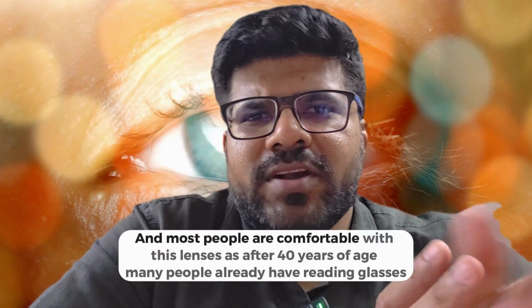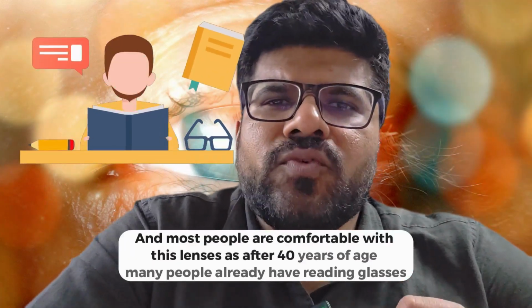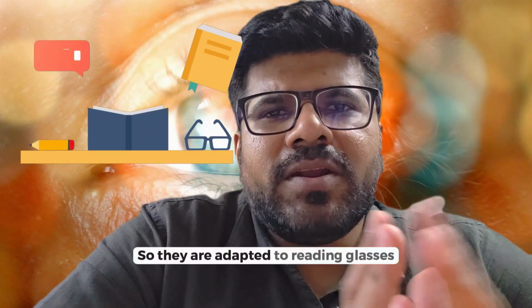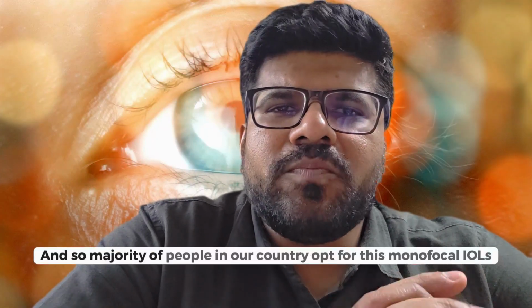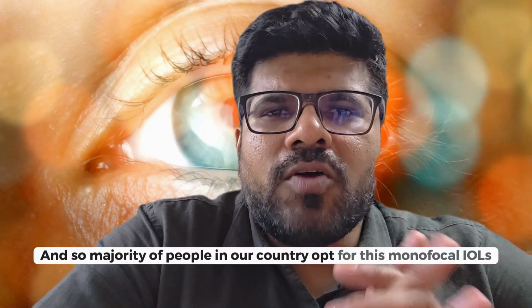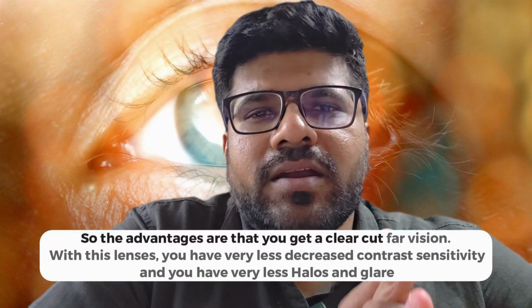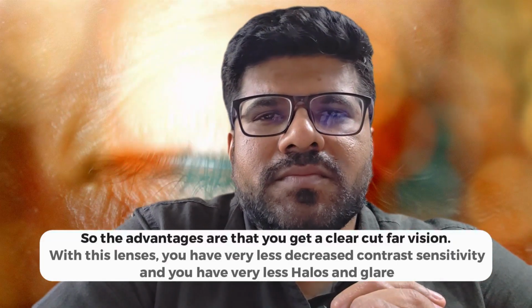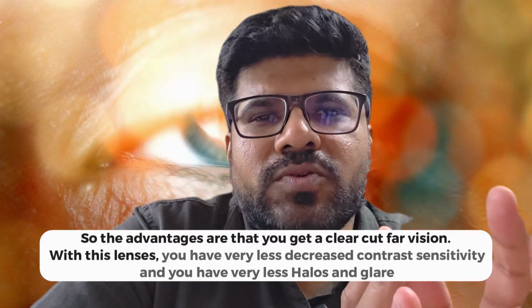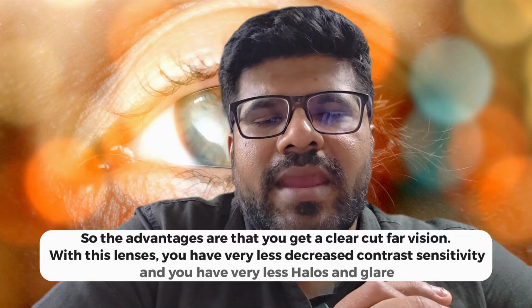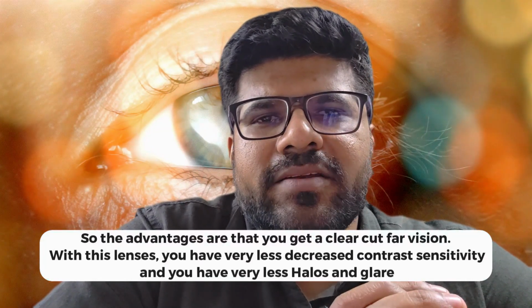And most people are comfortable with these lenses, as after 40 years of age, many people already have reading glasses. So they are adapted to reading glasses. And so the majority of people in our country opt for these monofocal IOLs. So the advantages are that you get a clear-cut far vision. With these lenses, you have very little decreased contrast sensitivity, and you have very few halos and glare.